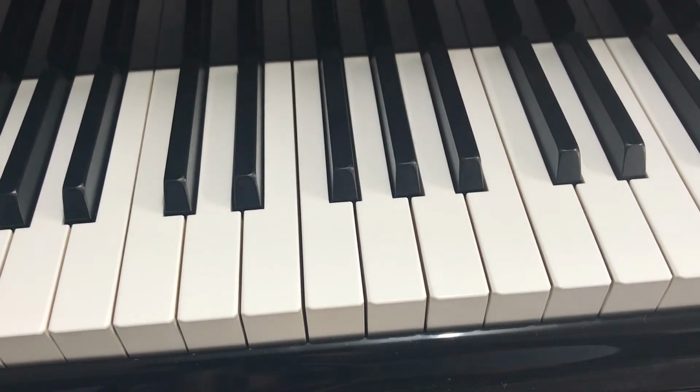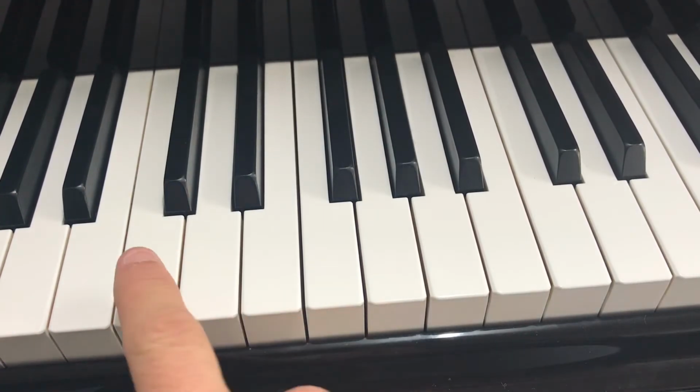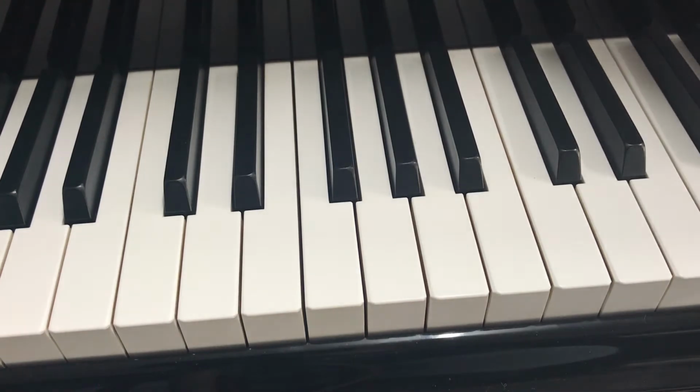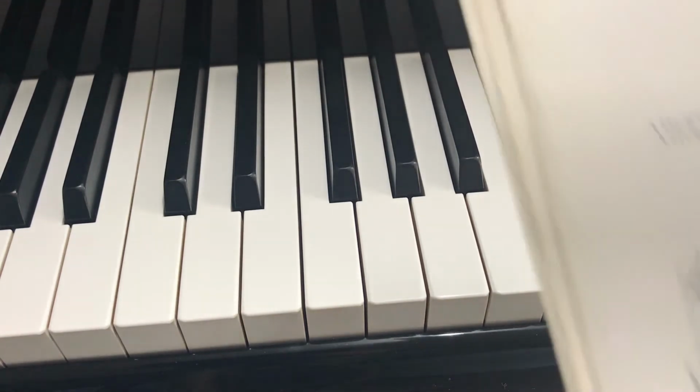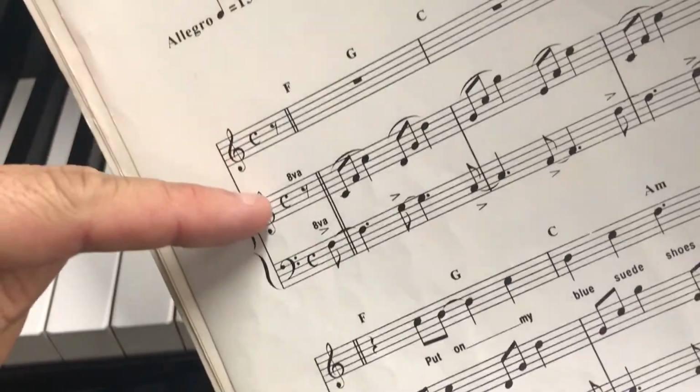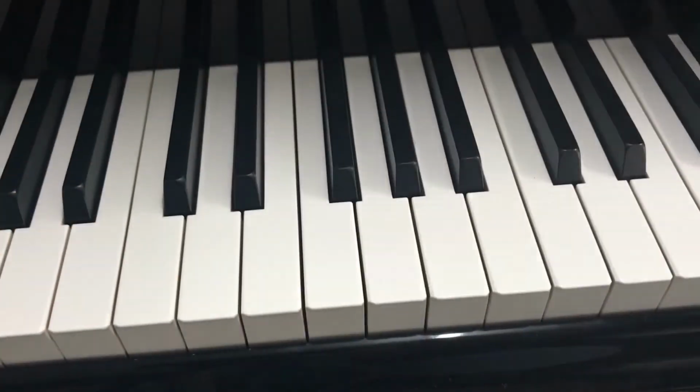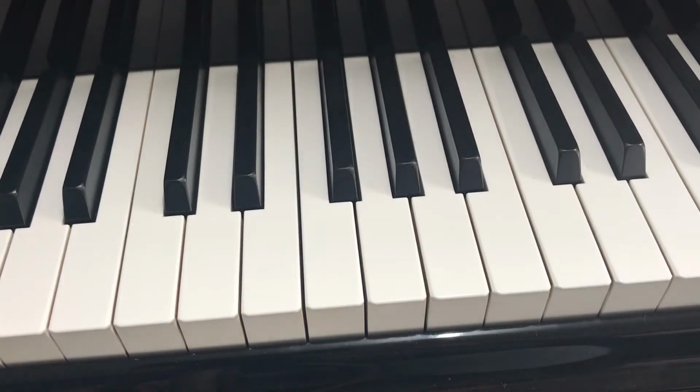Now from scales, the key signature, as I said before on this piece of music, we would have any sharps or flats written in here. Other pieces of music may have sharps or flats written in the music.